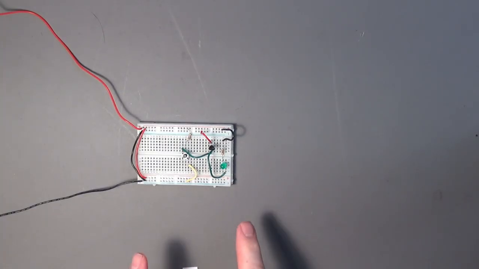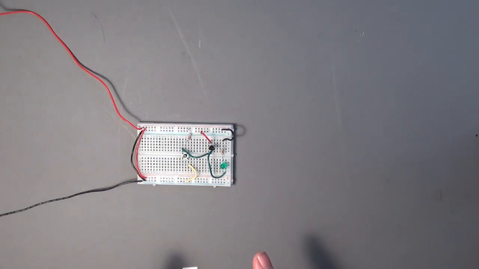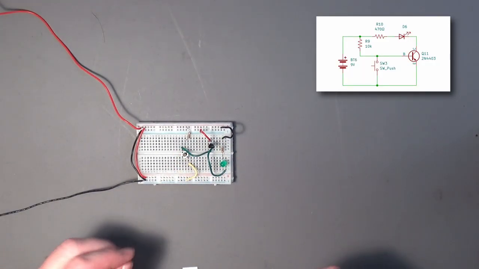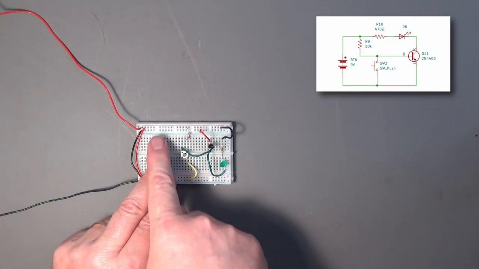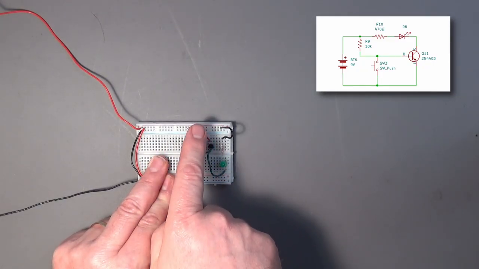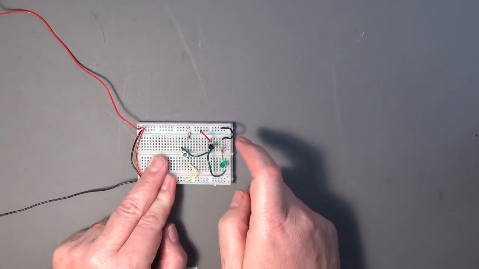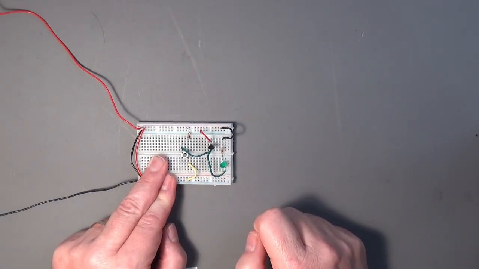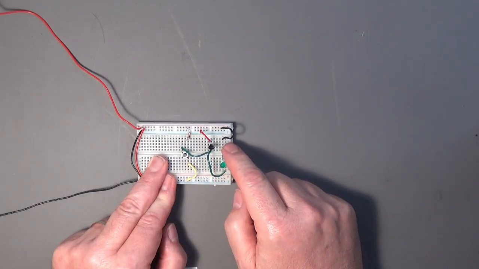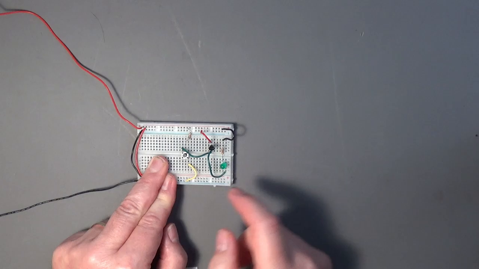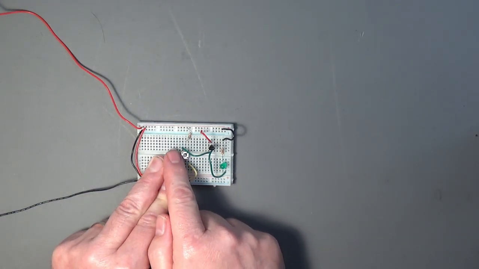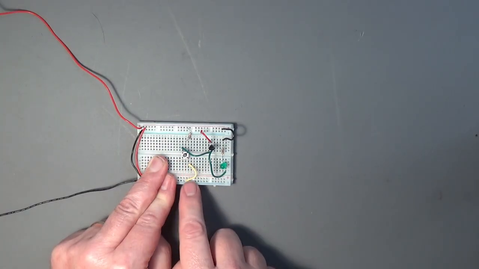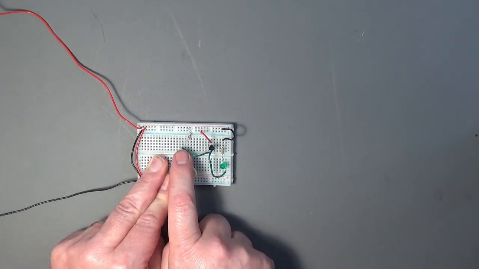Now we can make a PNP transistor act like an NPN transistor. In other words, like this is set up here, so when I push the button it comes on. We just have to basically hook it up backwards. So now the emitter is directly connected to negative. The collector is connected to the negative side of our LED, which then goes through a resistor to the positive. And the base is now connected through a resistor to positive, and then when we push the button, it gets connected to negative. And there we go.